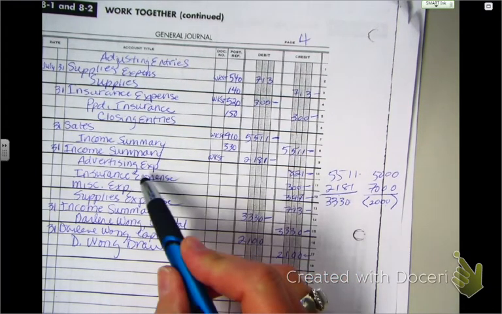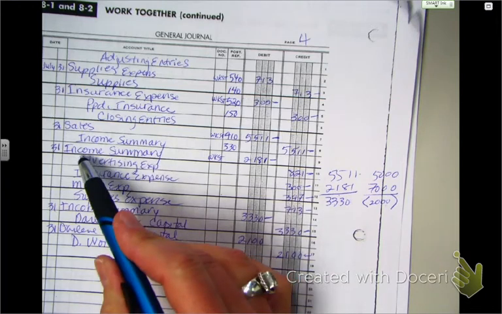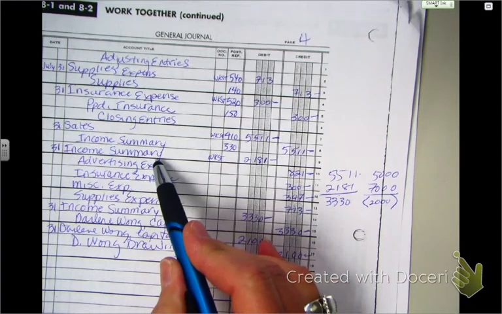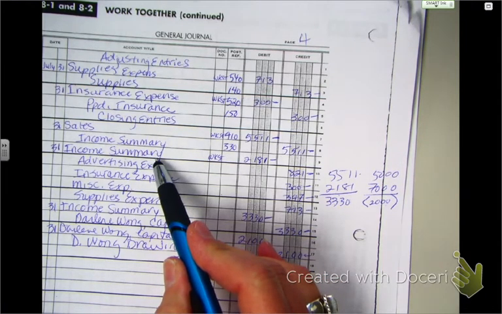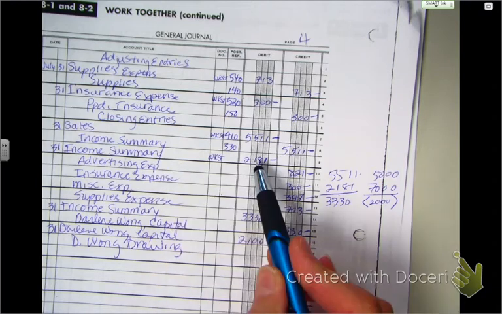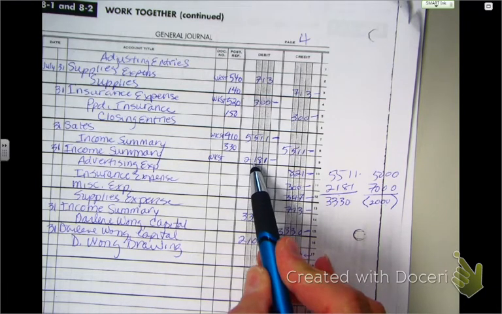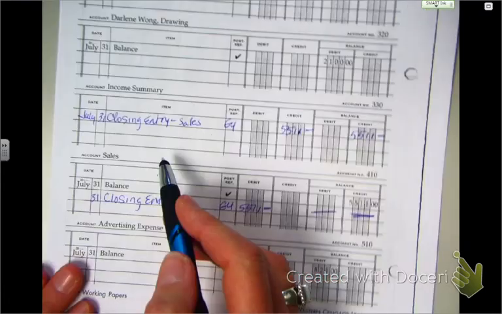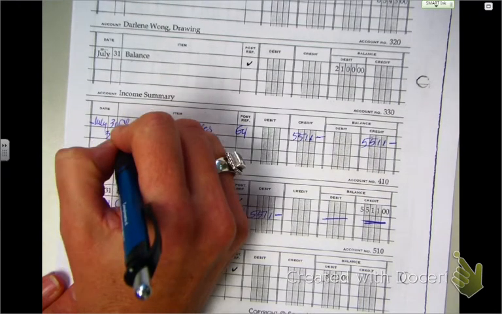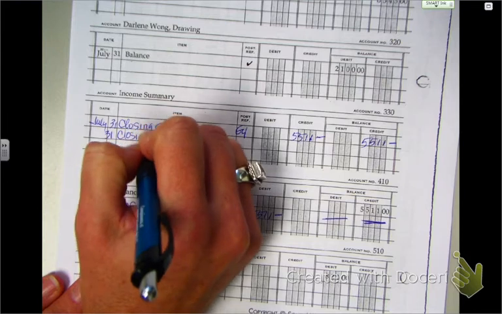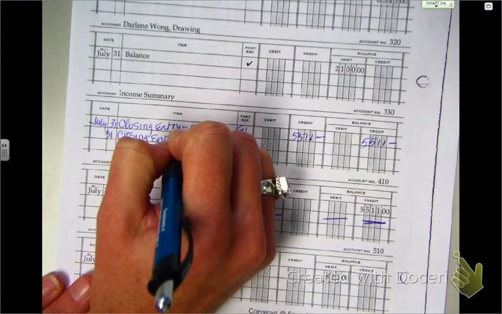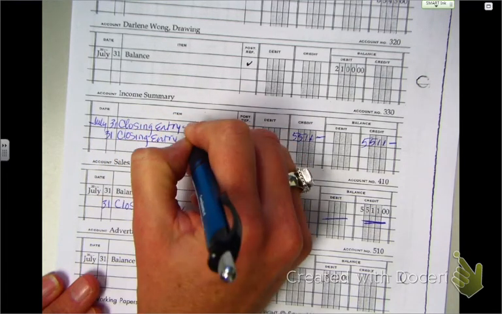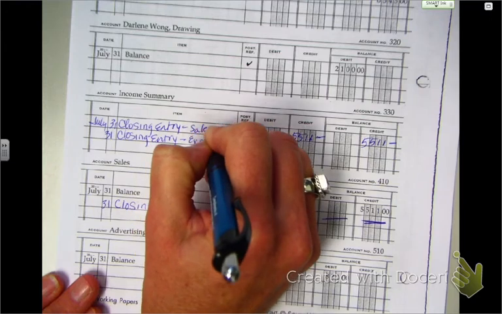Now we're going to close out all of our expense accounts. We're first going to close our expense accounts to our income summary with a $2,181 entry in our income summary. So we go over to this income summary again. It's on the 31st, and we're going to put the closing entry of expenses.